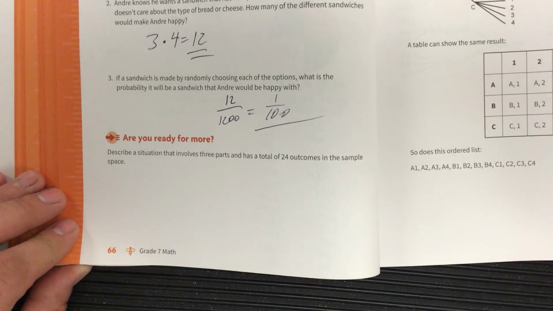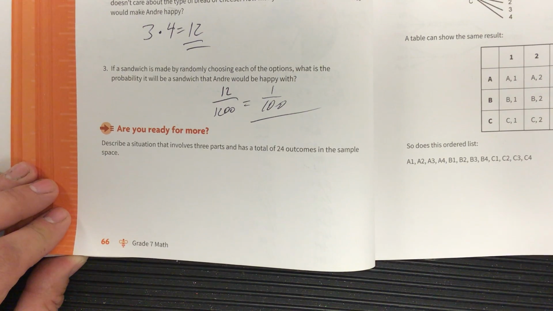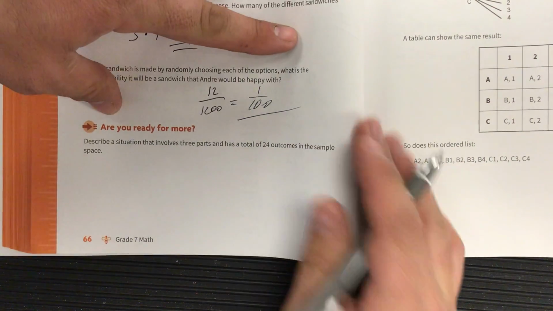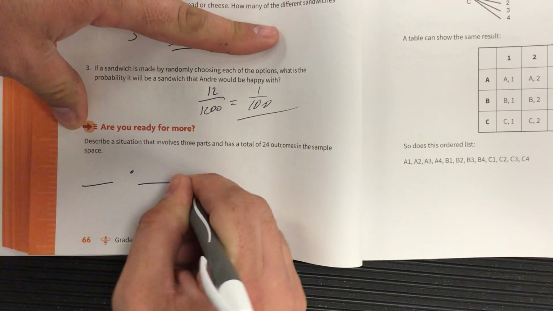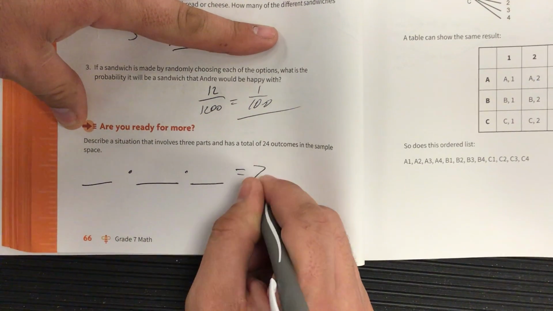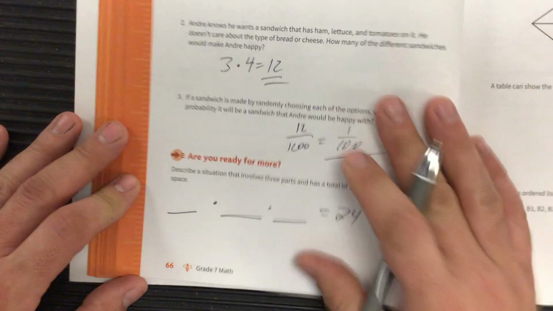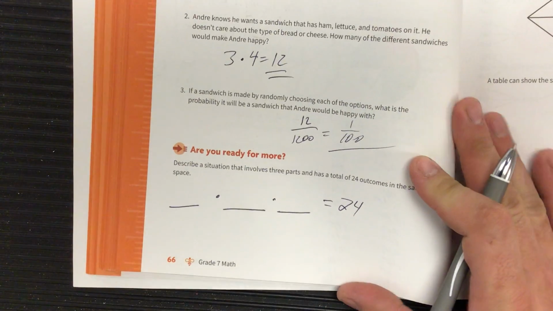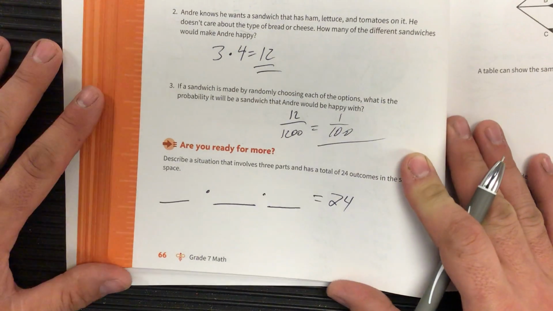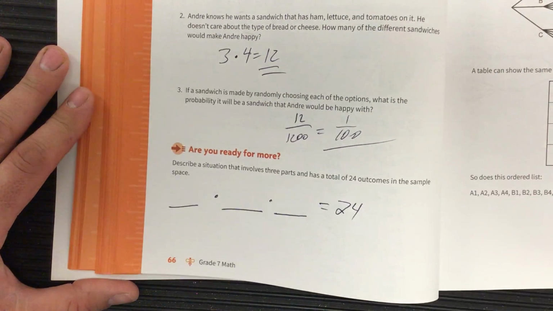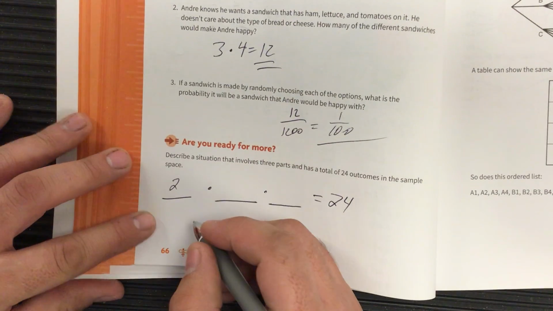Question. Are you ready? I guess there's no number there. Describe a situation that involves 3 parts that would have a total of 24 answers. So I know they're gonna have to multiply to give me 24. So somebody start with something I can do. 2. Okay, what can I do that would be 2? 2 options.